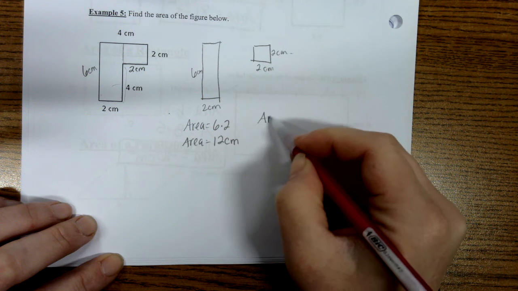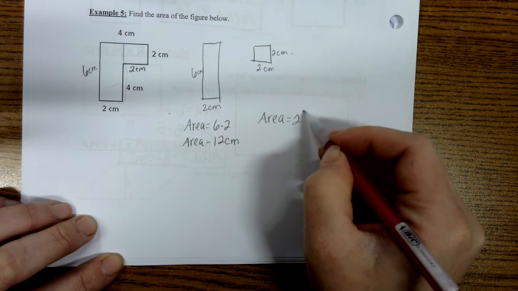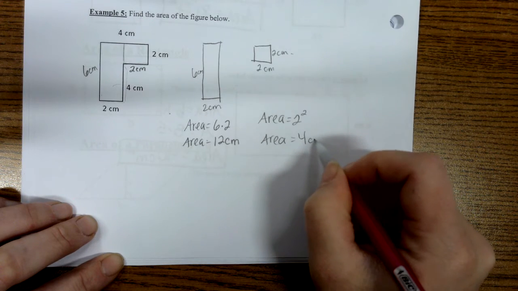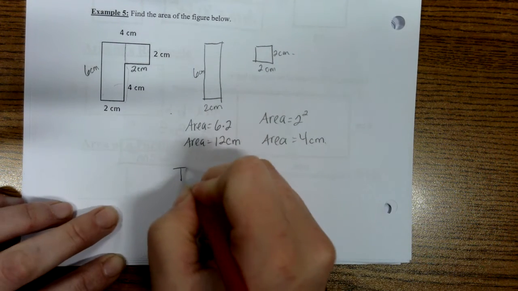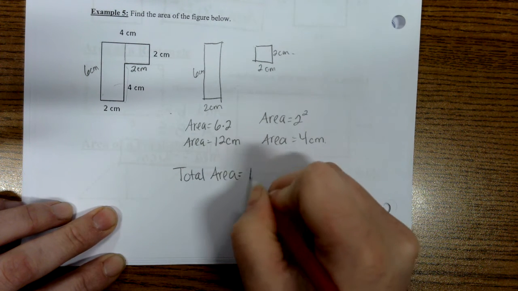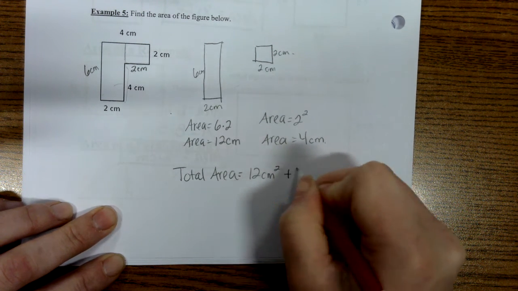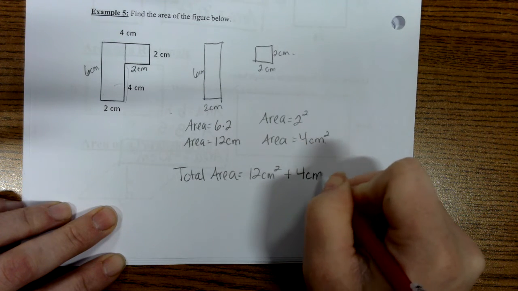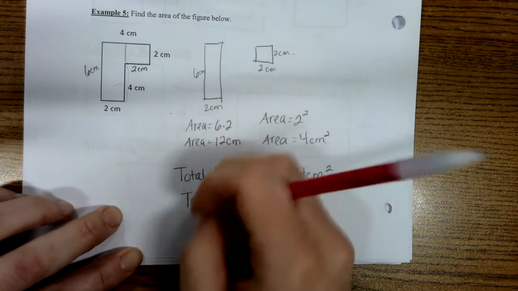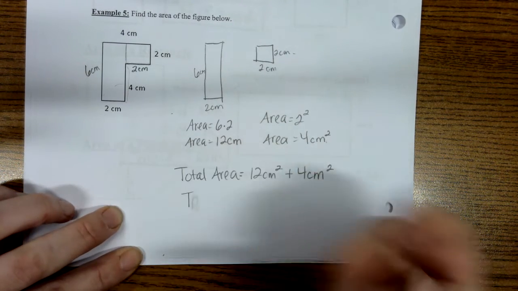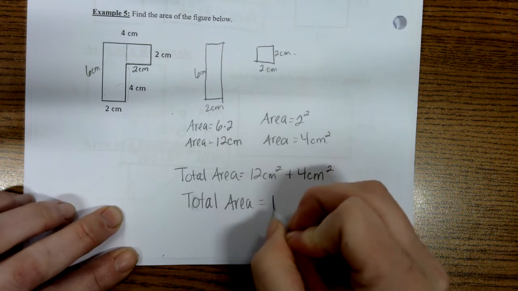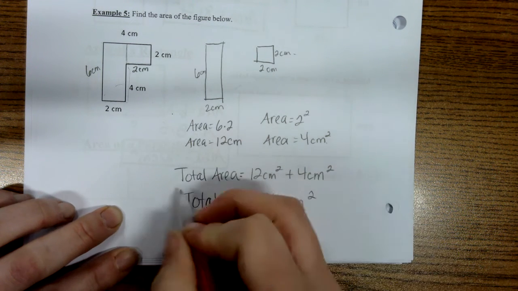Then the area of this is 2 squared, so the area of the square is 4 centimeters squared. Then the total area equals 12 centimeters squared plus 4 centimeters squared. So the final answer is total area equals 16 centimeters squared.